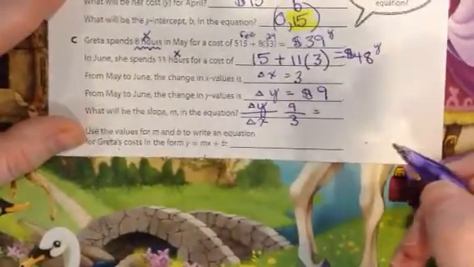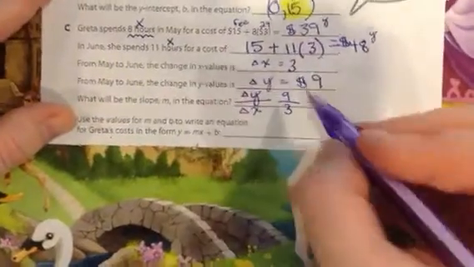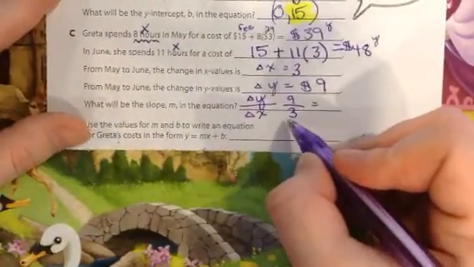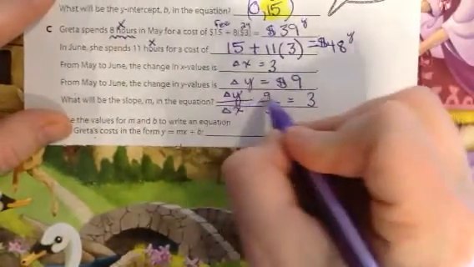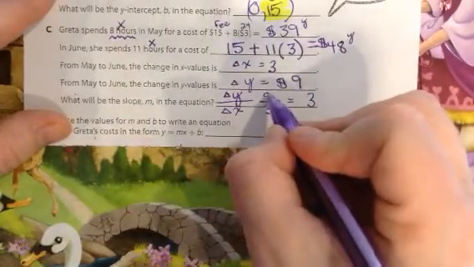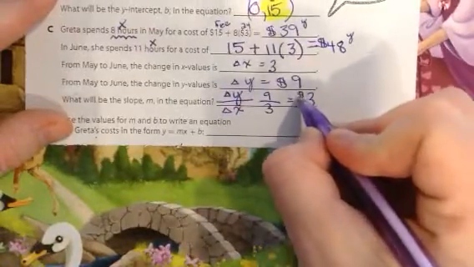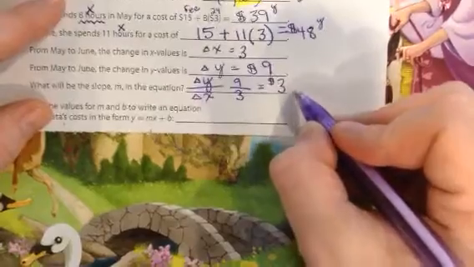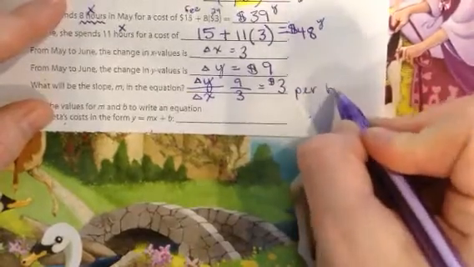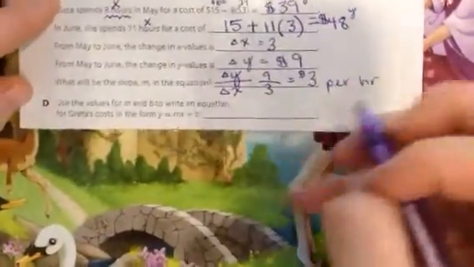Anytime that you can reduce the slope, you definitely will. So 9 over 3 will reduce to 3. Remember that the top stood for dollars, so this is $3. The bottom stood for hours, so it's $3 per hour, which it told us at the beginning.